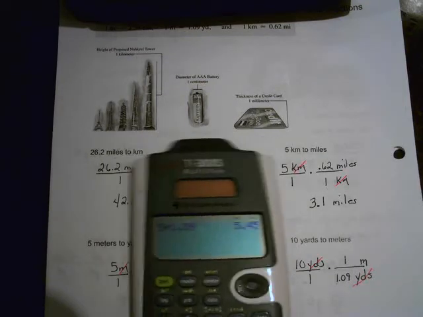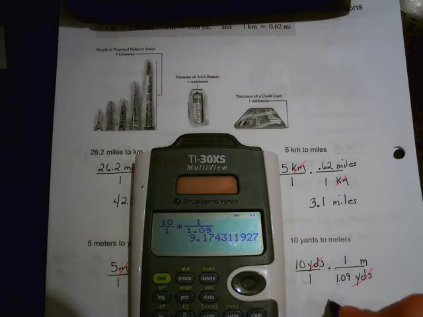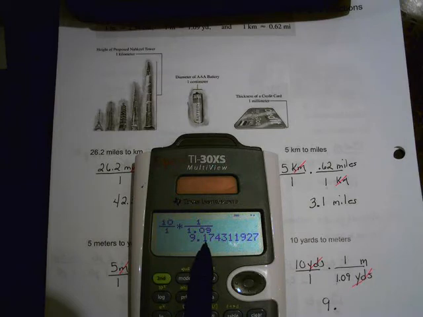I don't have 1s on the bottom for everything, so I'm going to actually type in my fraction, and I'm going to round it to 1 decimal. So here's my 9 point, and then 1 number after the decimal. Do I keep the 1 or make it higher? Well, that 7 says make it higher, right? There you go, 9.2 meters.